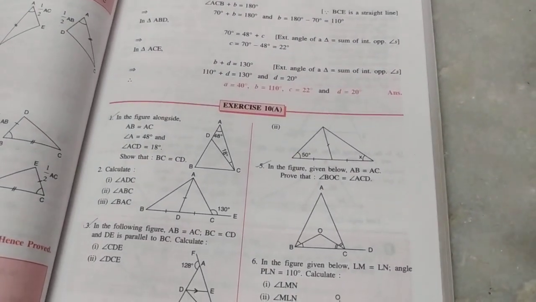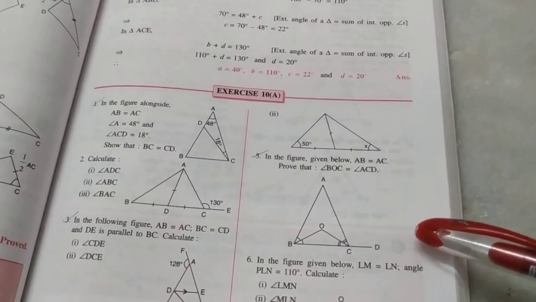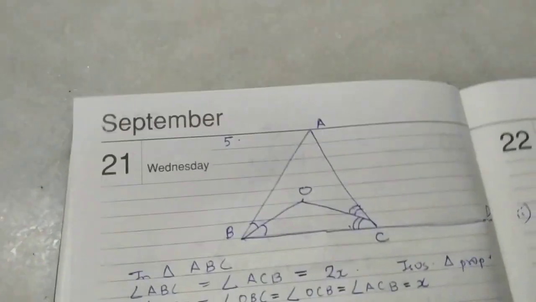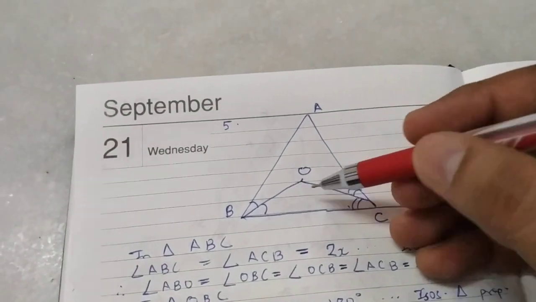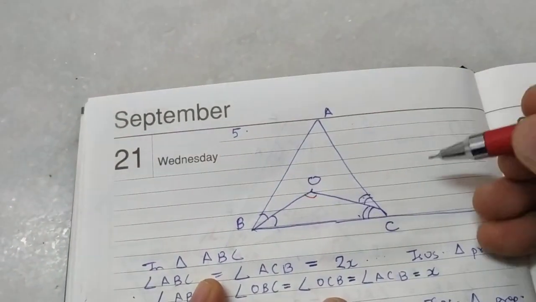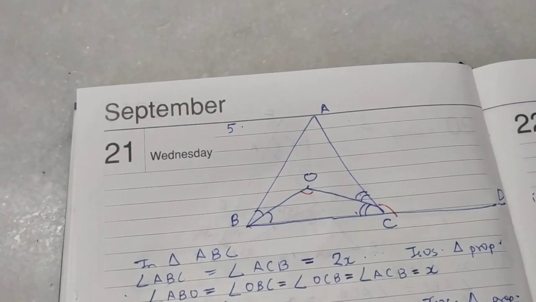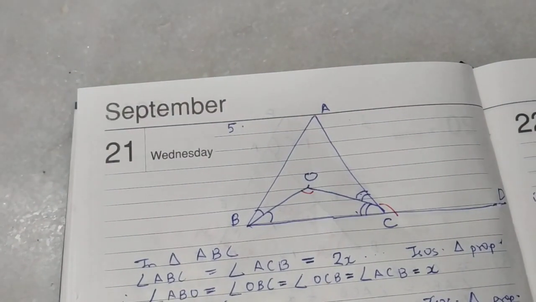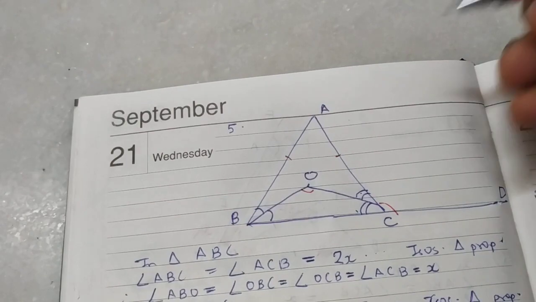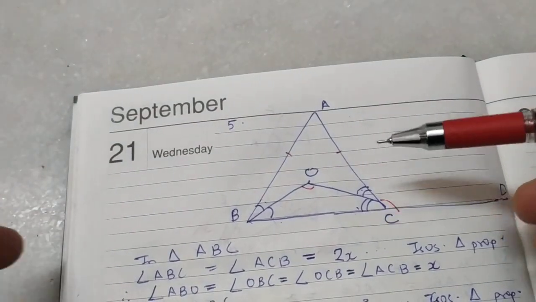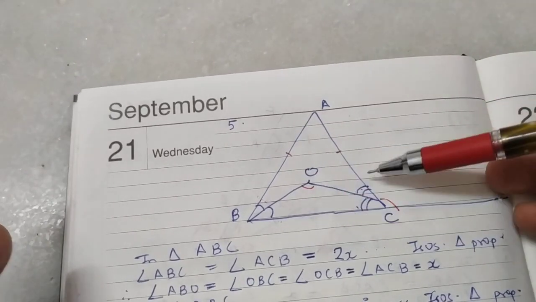Now question 5, this is the data given. So let's start solving. We have to prove that angle BOC, that is this angle, is equal to angle ACD, that is this angle. That's what we have to prove. Now it's given that it's an isosceles triangle. That means this side is equal to this side. So this whole angle B is equal to this whole angle C. Let's assume that it's 2x and 2x.